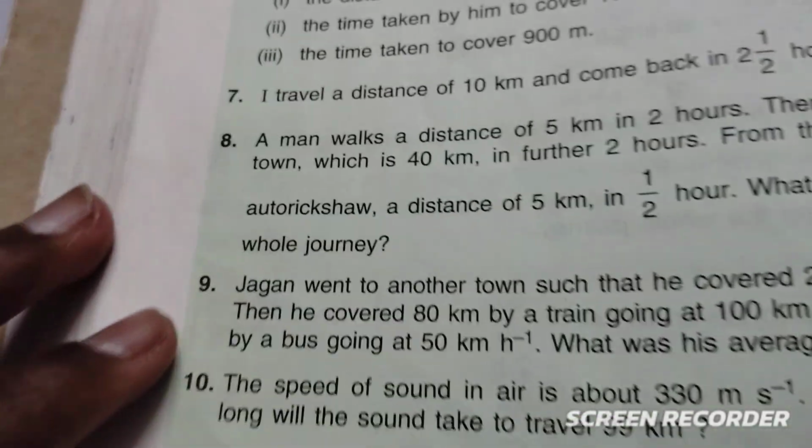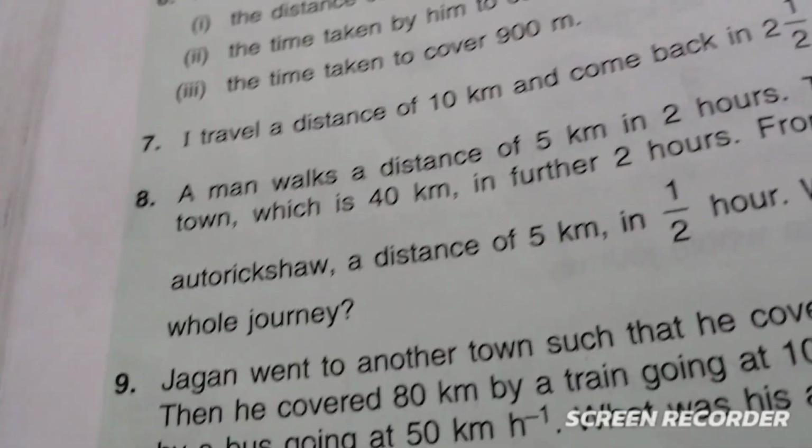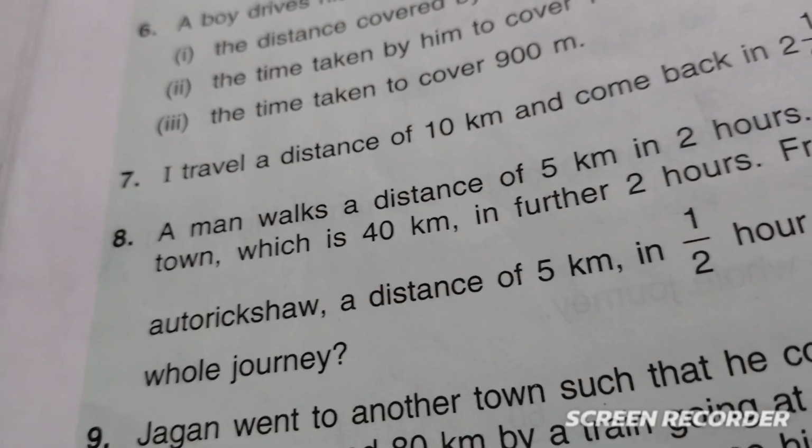So you have 3 questions to do: question number 6, 9 and 10. We have done 7 questions. We will do the next exercise, which I think is the last exercise of this chapter, and we will complete that tomorrow. Stay with us. Thanks. Any doubt, comment down and I will tell you. Okay, thanks.